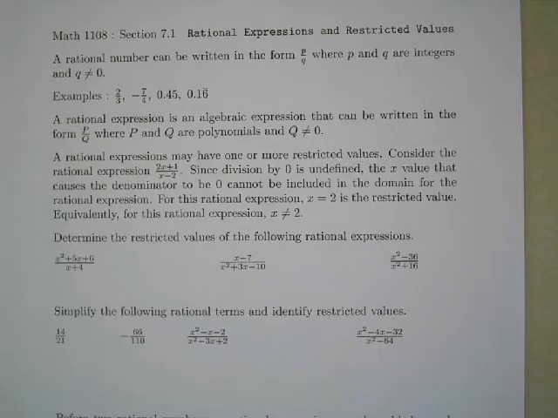Examples: 2 over 3, or 2/3, negative 7/4. Terminating decimals, such as 45/100ths or 0.45, are rational numbers. They can be written in the form of an ordinary fraction. Repeating decimals, such as 0.1666 and so on, are also rational numbers and can be written as an ordinary fraction.